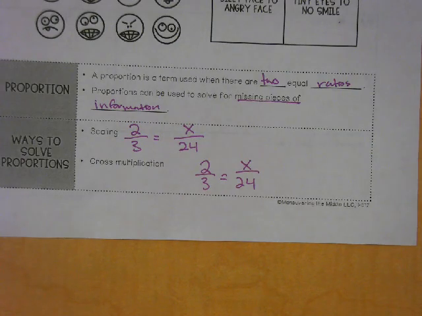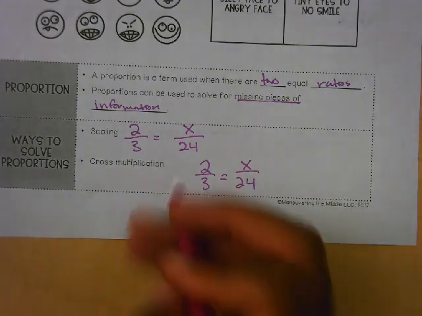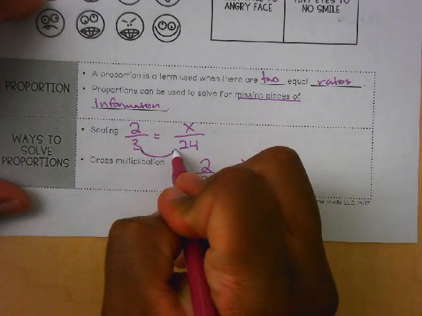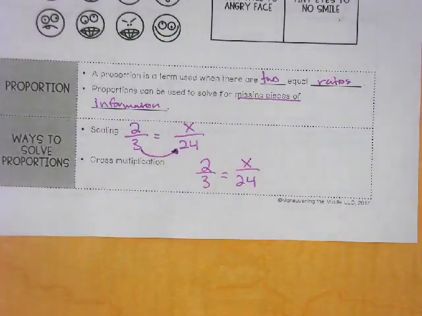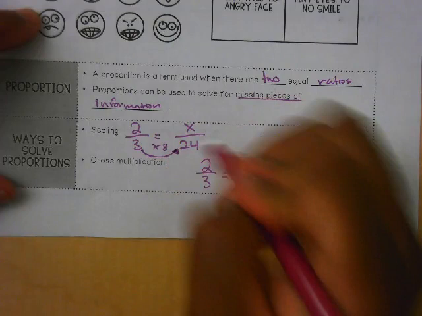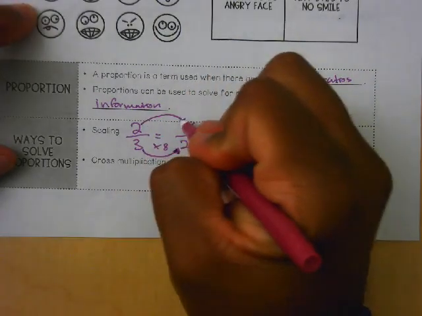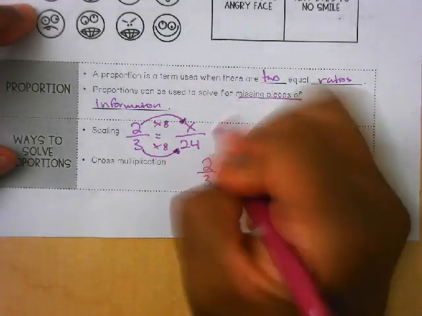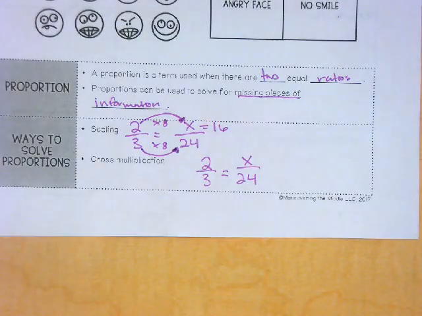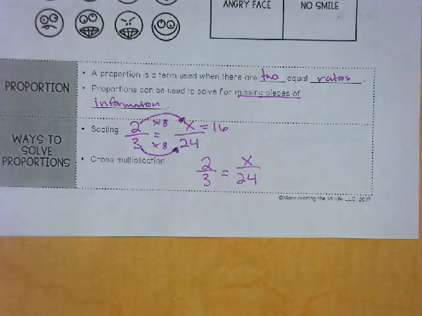With scaling, if I look at the relationship from 3 to 24, what do you multiply 3 by to get to 24? By 8. So 3 times 8 gives me 24. Since these two ratios are equal, whatever I do to the bottom, I have to do to the top. So we multiply 2 times 8. What do you get? 16. So x equals 16. If you're good at your multiplication facts, that's a really quick way to solve that proportion. Does that make sense?